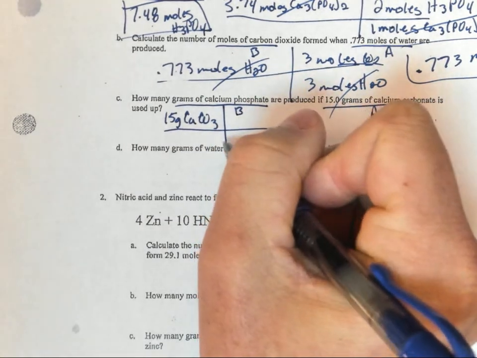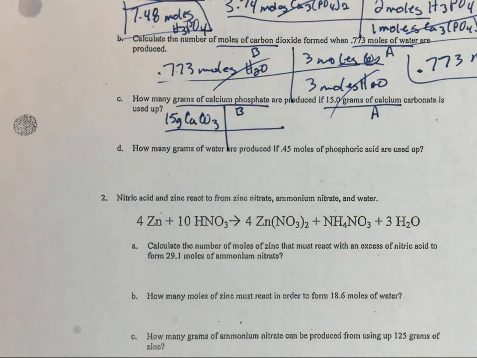Step 1, I already wrote down what we were given. Okay, so our next step, we've got to get our grams to moles so that we can use the mole ratio. And then we got to get our moles back to grams by using the molar mass. So let's figure out the molar mass of calcium carbonate.